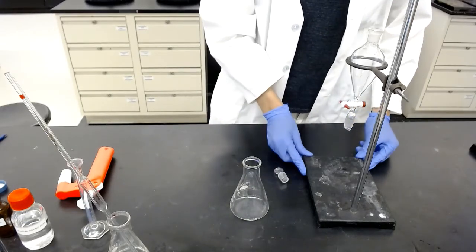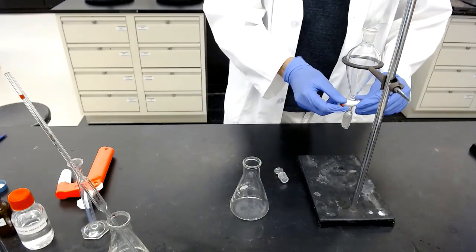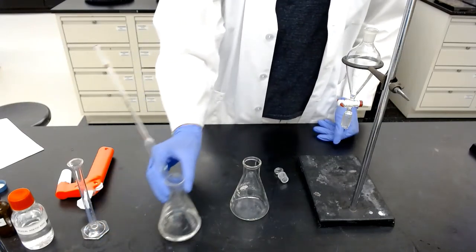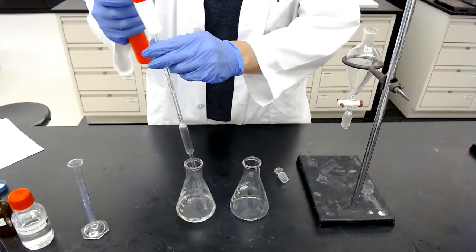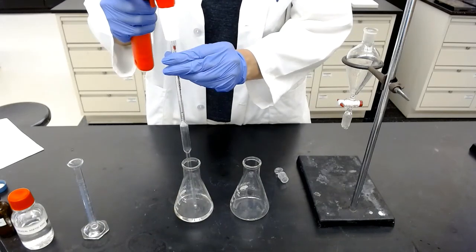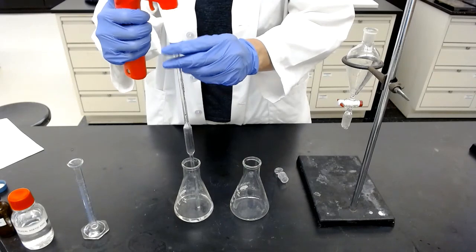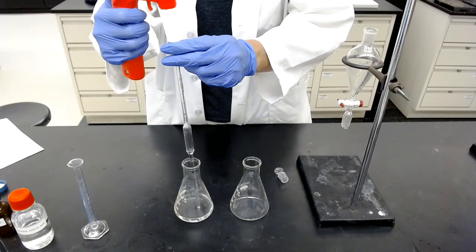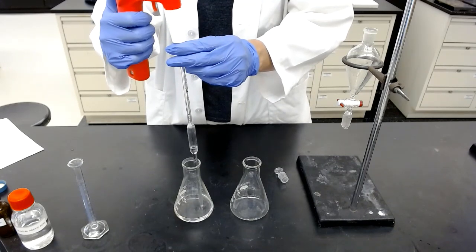All right, welcome back to distillation part 2. So now step number 3 is taking another 10 mL of fresh aliquot. So I'm going to repeat this process, taking another 10 mL of the aliquot solution, acid solution, and then transfer it to a separatory funnel.